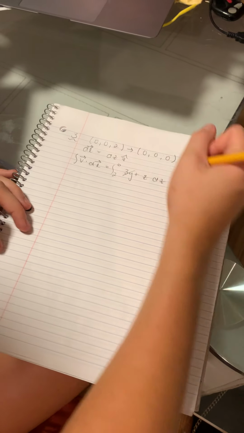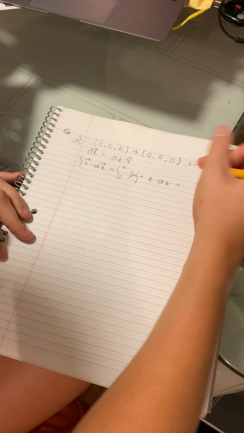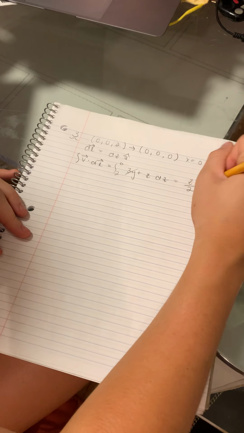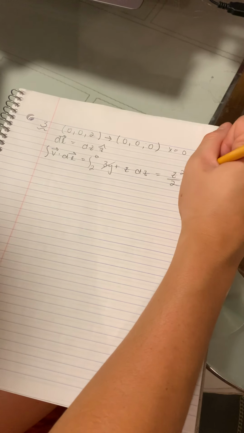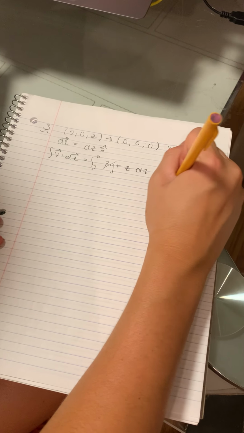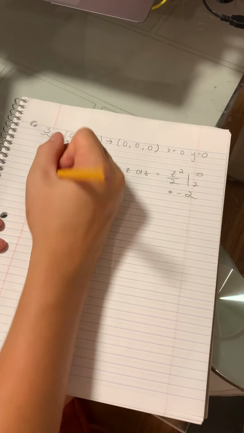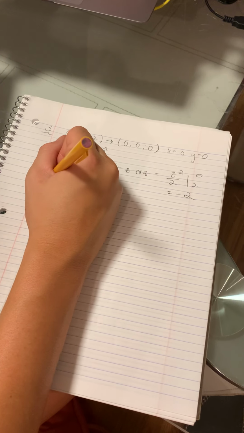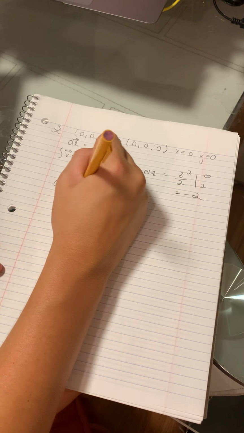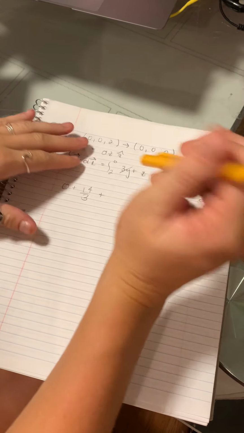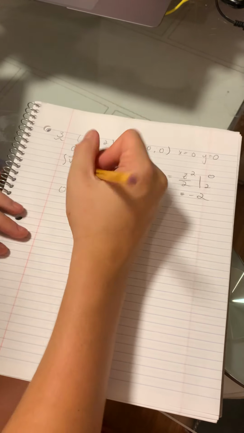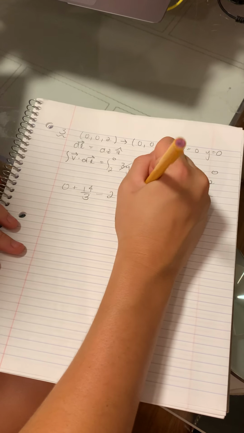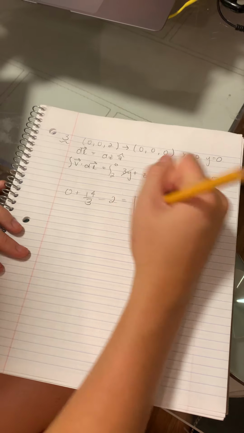So we know our y is 0, so we'll just cancel that out. So our integral will be z squared over 2 from 2 to 0, and then we get that to equal -2. Now to find the total integral of all of the line integrals added together, we're going to do 0 plus 14 thirds minus 2, which is going to give us 8 thirds. So this is our total for the line integral, and now we're going to solve it by checking Stokes' theorem.